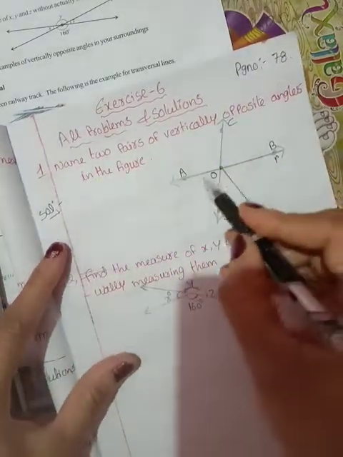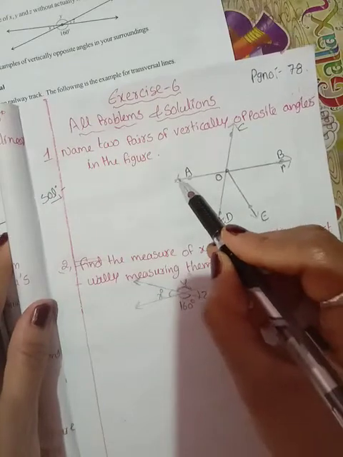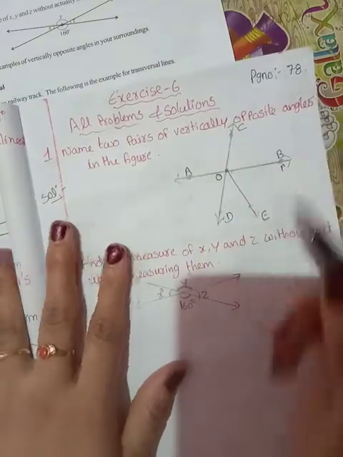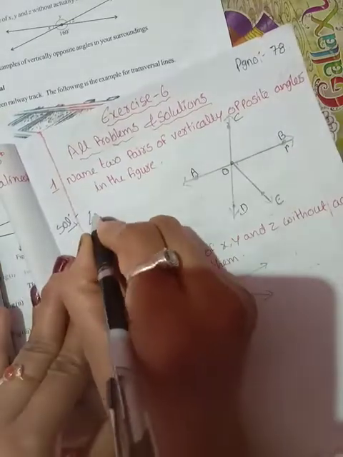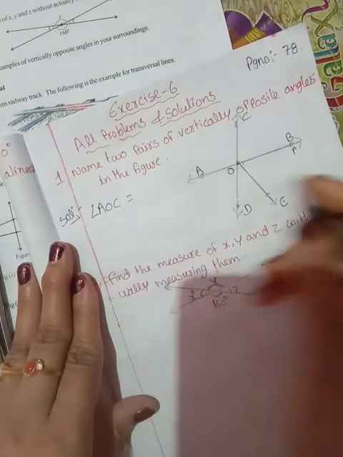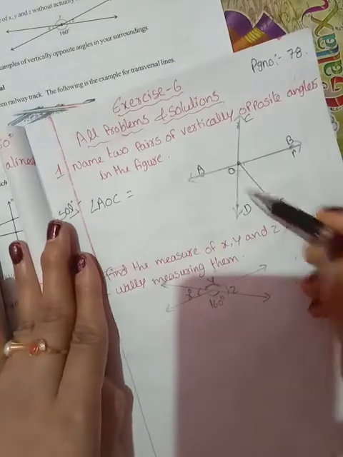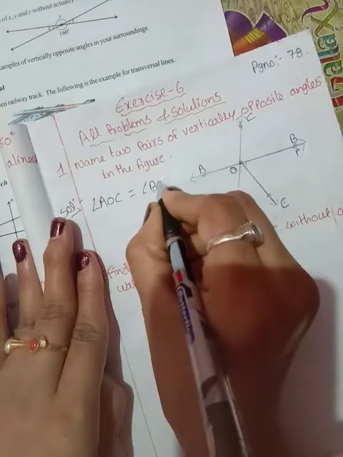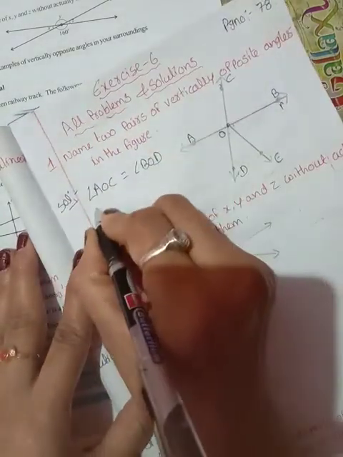Two pairs. What are the figures? This one is angle AOC. Angle AOC equals angle BOD. Both are vertically opposite angles, and opposite angles are equal.